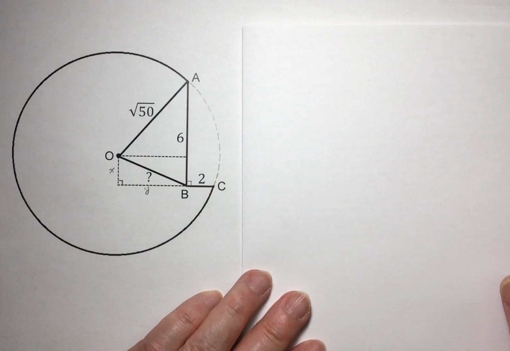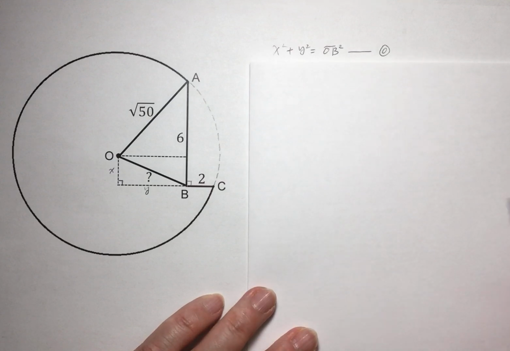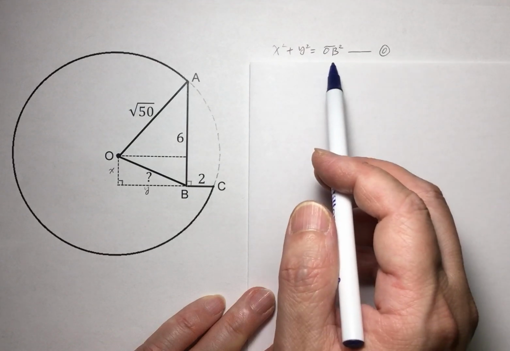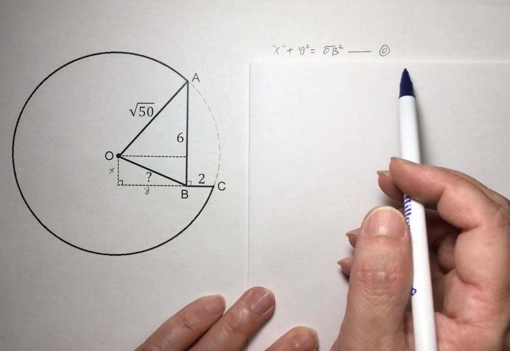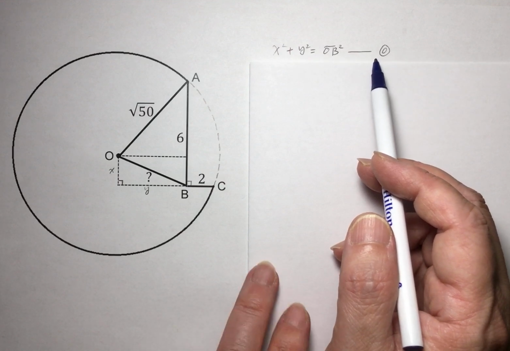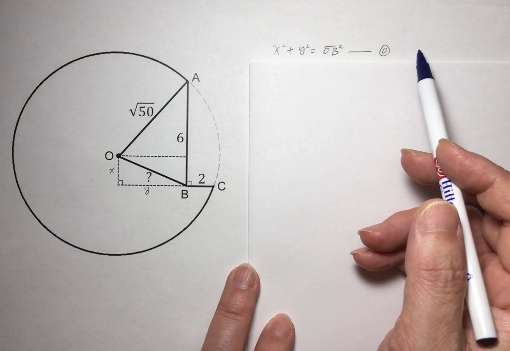So then, because this is a right triangle, we have x squared plus y squared equal to OB squared. This is not an equation because we cannot solve anything from this equation. So we name it as equation 0.